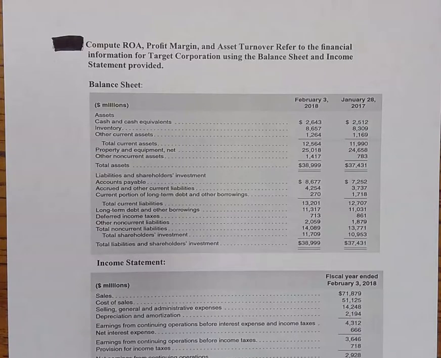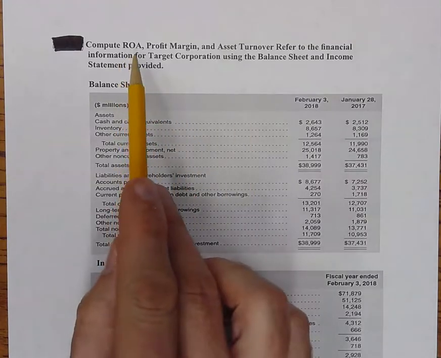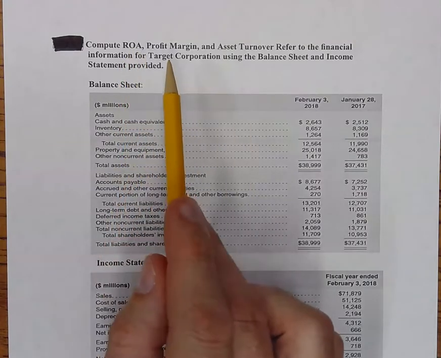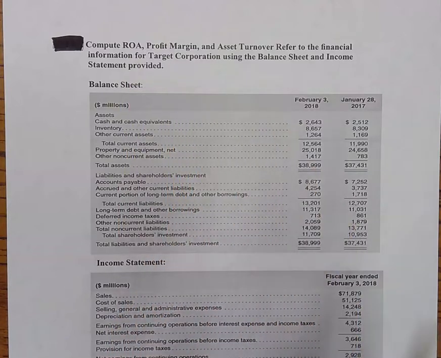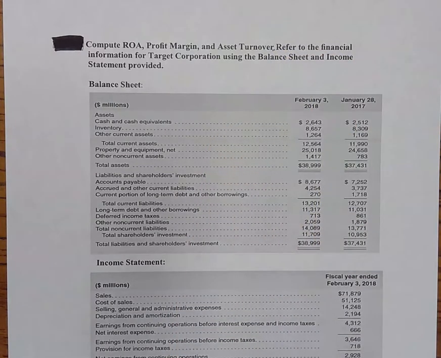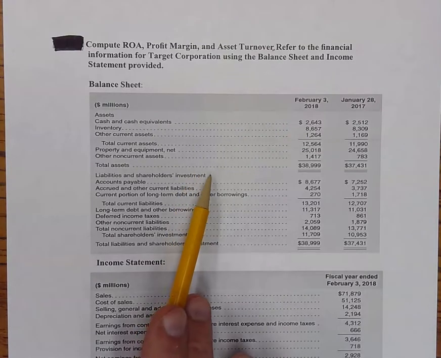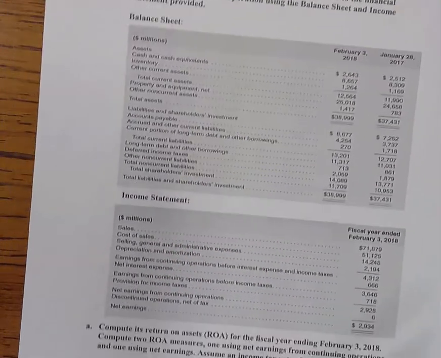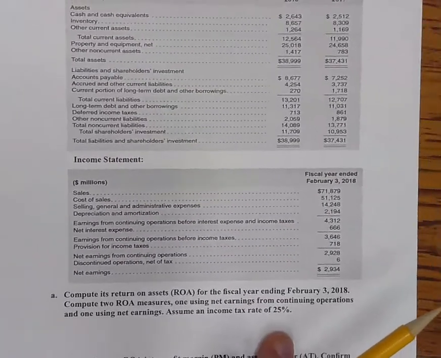All right, so let's take a look at an exercise. I have a lot to do here. We're looking at computing return on assets, profit margin, and asset turnover. Let's refer to the financial information for Target Corporation using the balance sheet, which we have here, and the income statement, which we have right here.